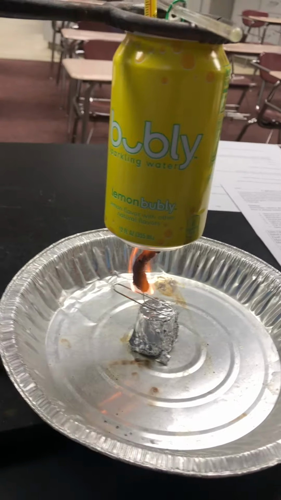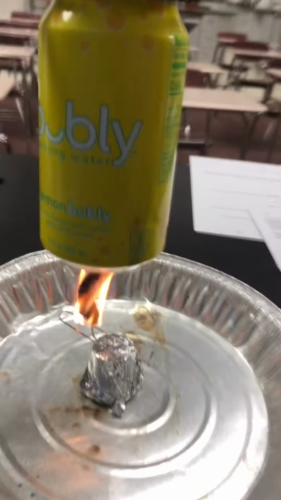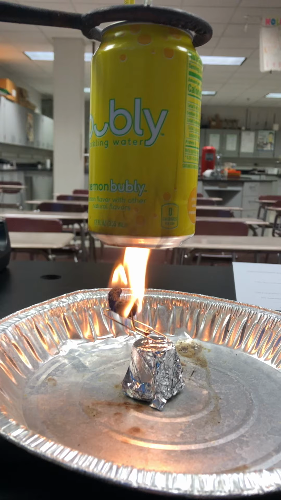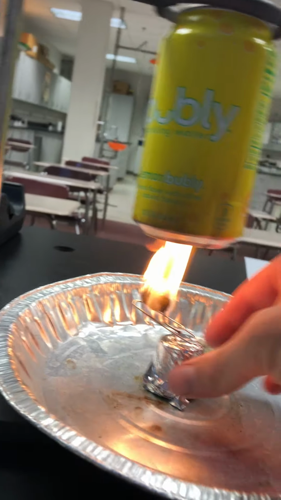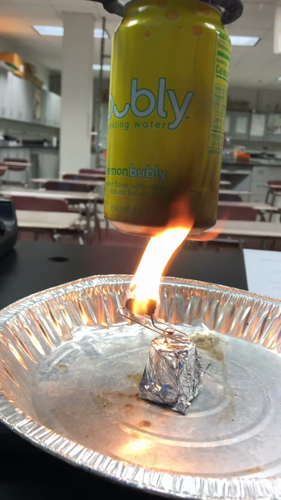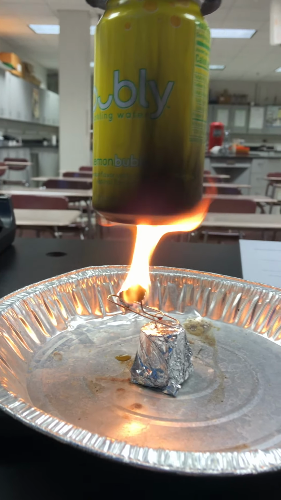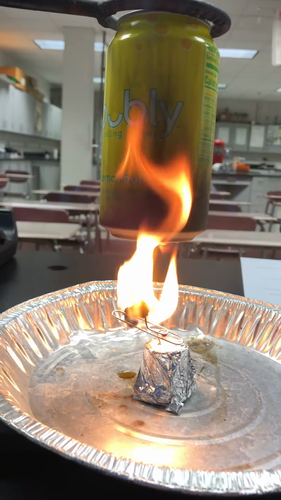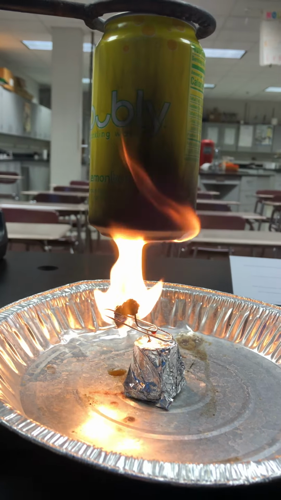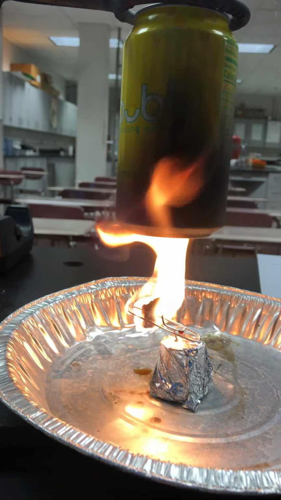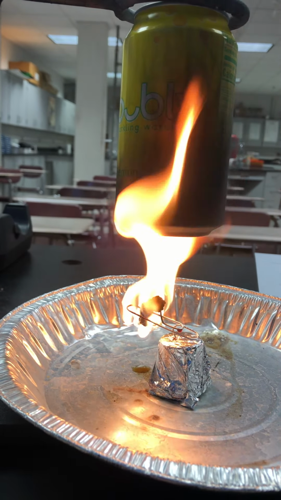And the water inside of the can is going to be absorbing the heat that the Cheeto is releasing from being burned. So we're transferring the thermal energy into the can. The carbon soot that's being produced on the can is just a byproduct of the burning, and it's not going to affect the heat transfer.